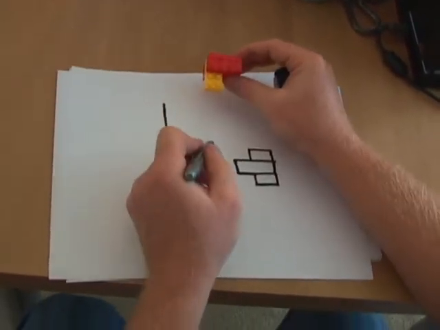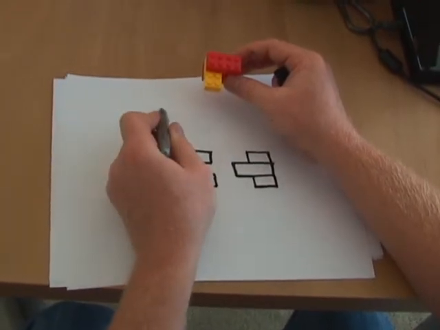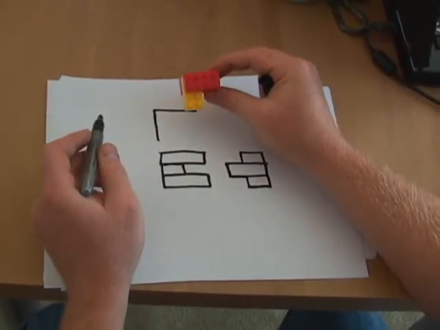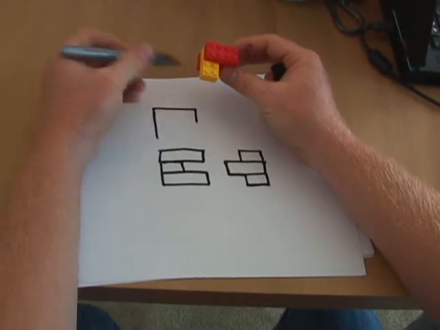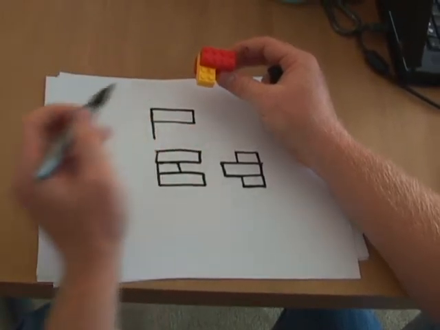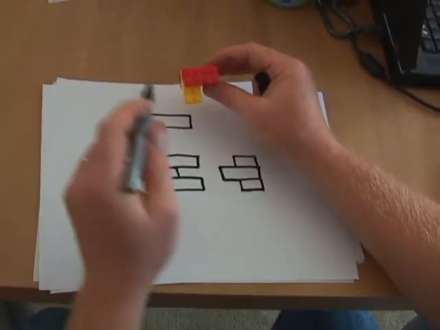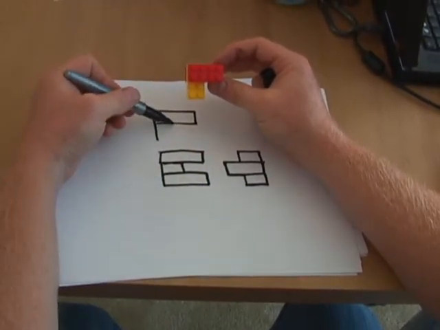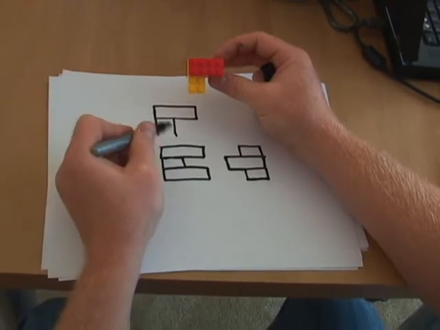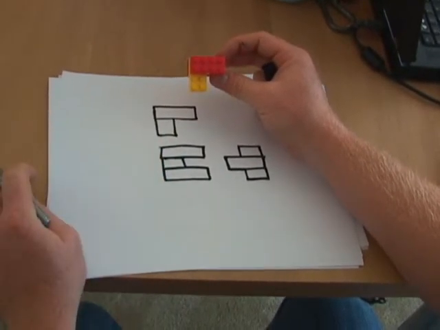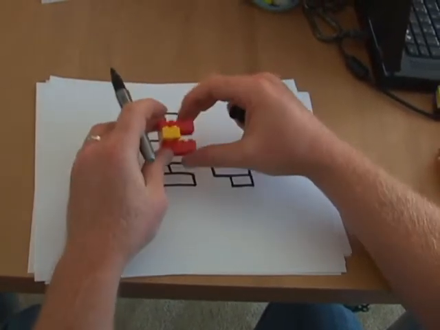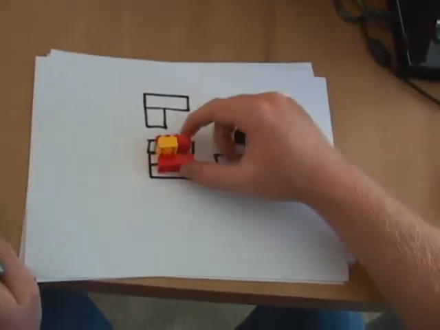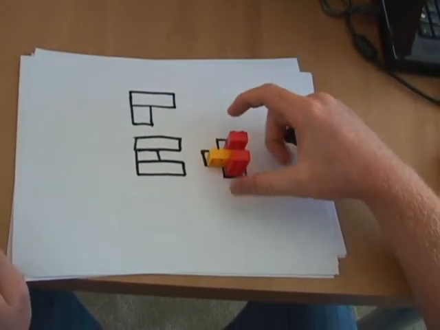I'll draw that top line. Remember, it's all got to line up. So there's the top Lego block. Now let's draw in the top block all together, like so. Now, we can't see that bottom Lego block in this view, so all we're able to draw is that yellow block. Like so.